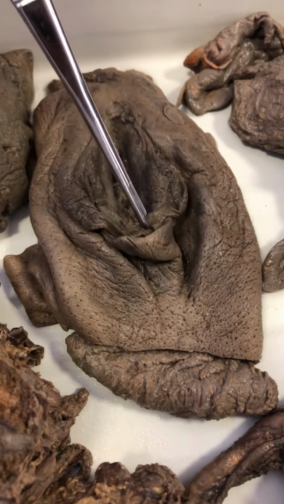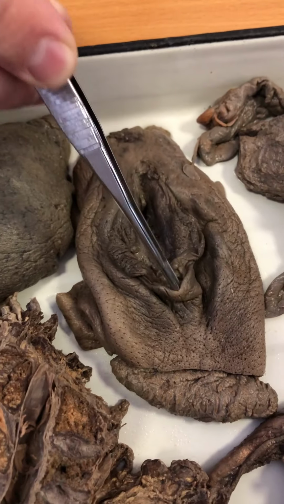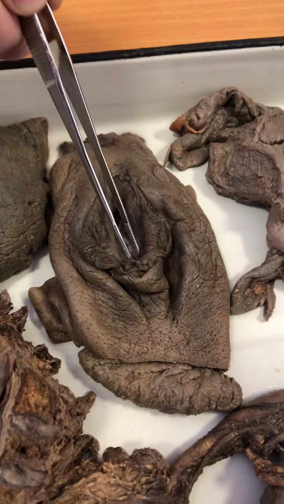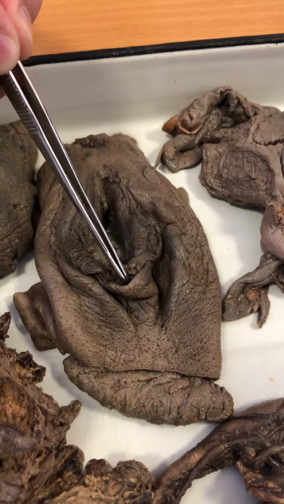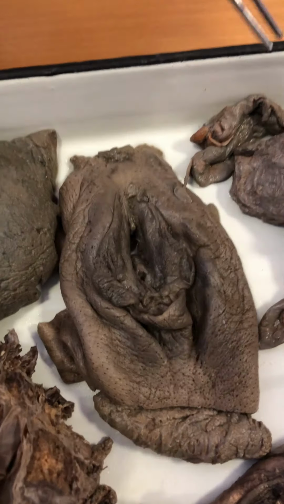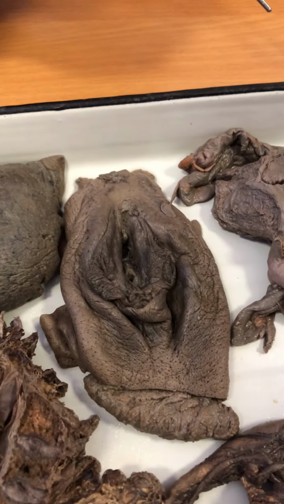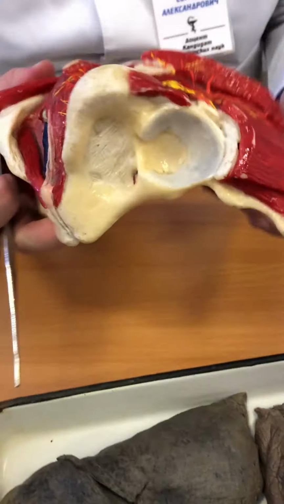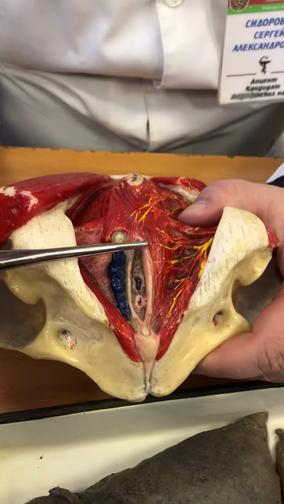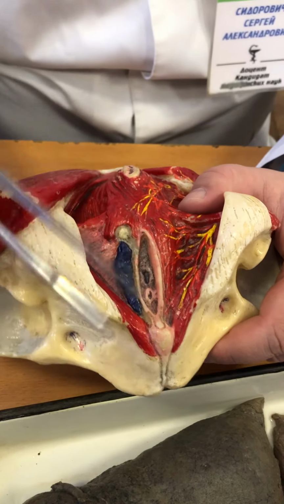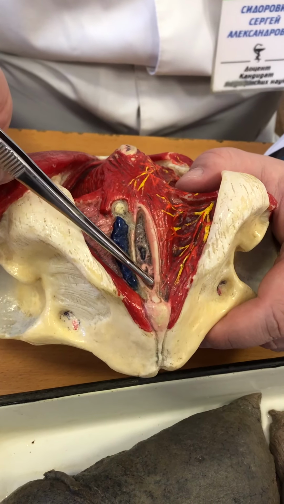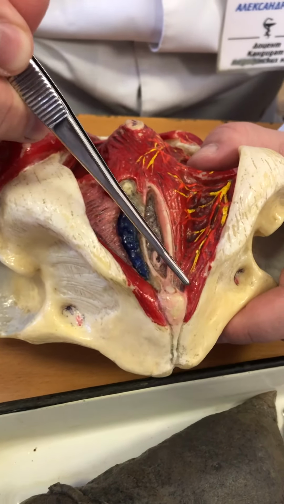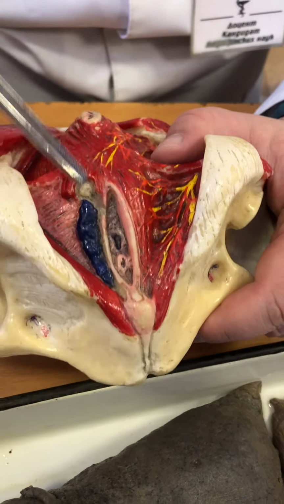Here it is the same, and both of them join together and attach to the head of the clitoris and form the frenulum clitoridis. Here it is frenulum clitoridis, here it is preputium clitoridis, and here it is the head of the clitoris. What else? That is labia pudendi minora, that is vestibulum vaginae, that is frenulum clitoridis, that is the head of the clitoris, and here it is preputium clitoridis.